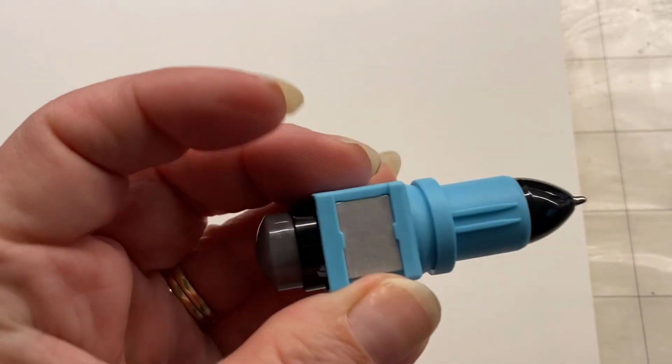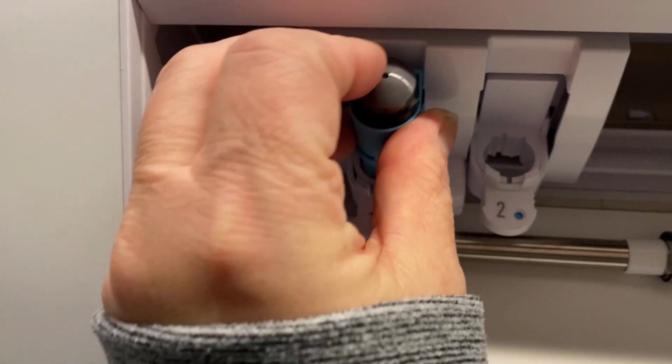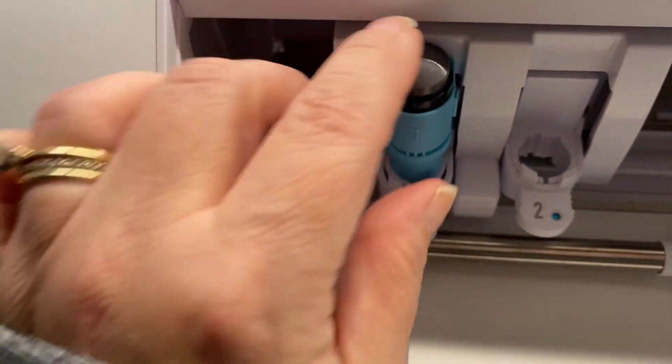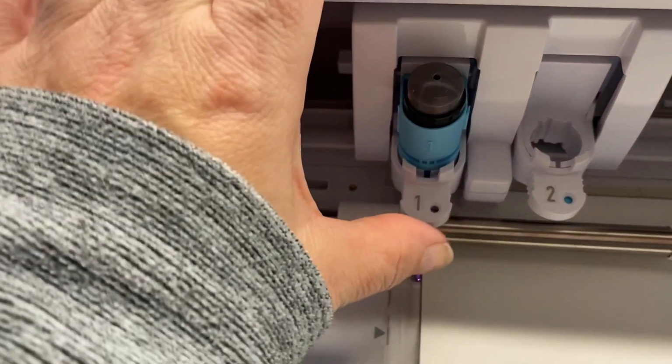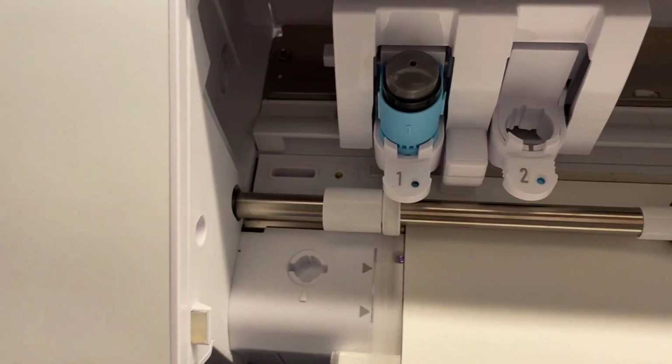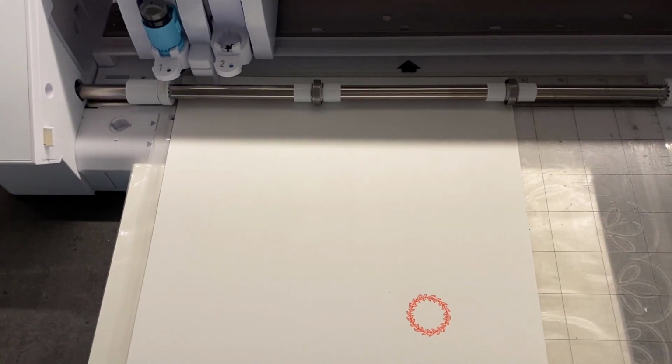Then the metal piece on the back is going to go towards the back of cartridge 1. You're going to set it in there all the way down. Make sure it's pressed all the way down, and then push in the button. And now it's ready to go with our next color. I'll show you that in a second.